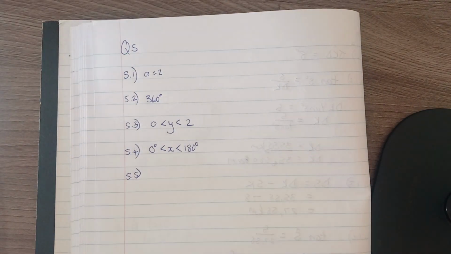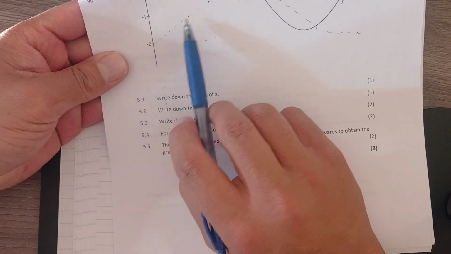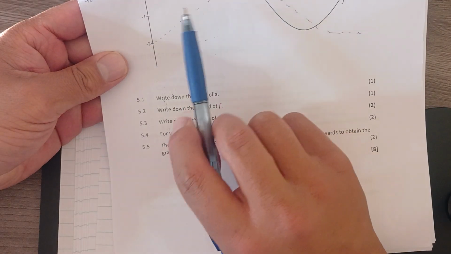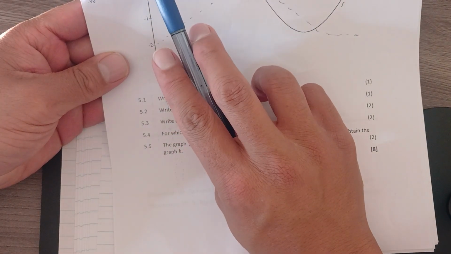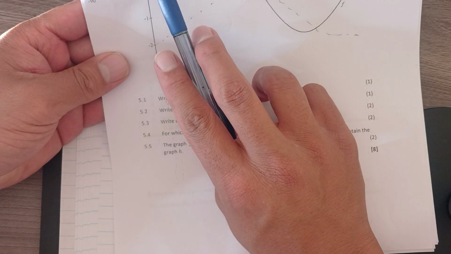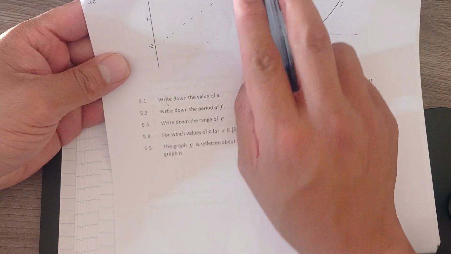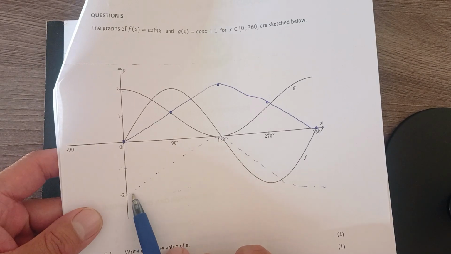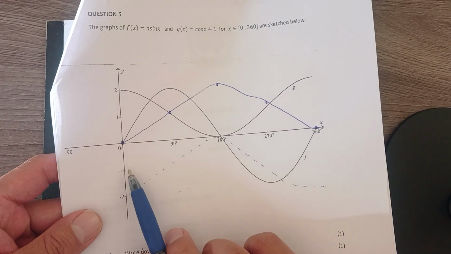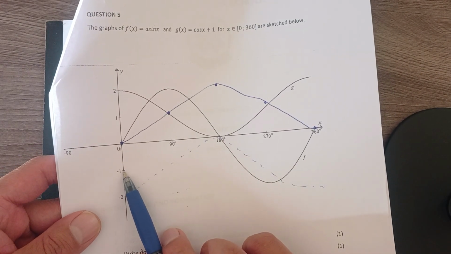Okay, sorry. So let's quickly look at the reflected graph. Now, it started at +2 and then it said cos x plus 1. So this graph is at -2. So a normal cos graph would have started there.